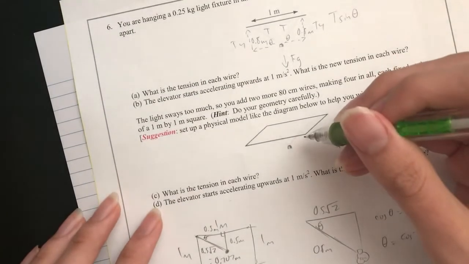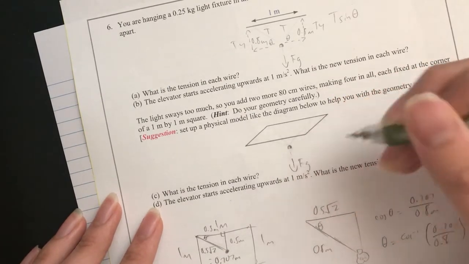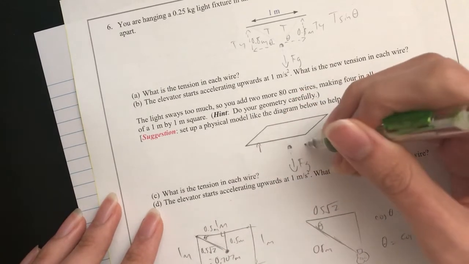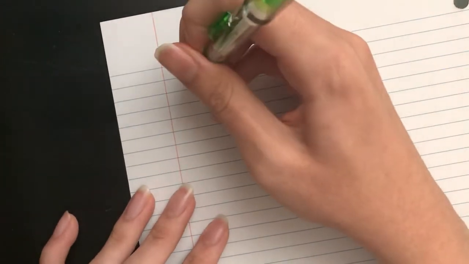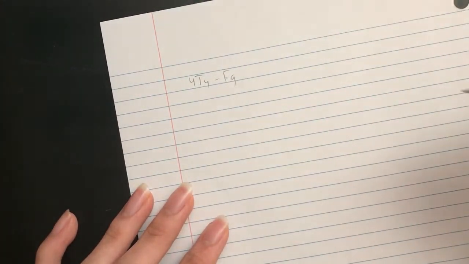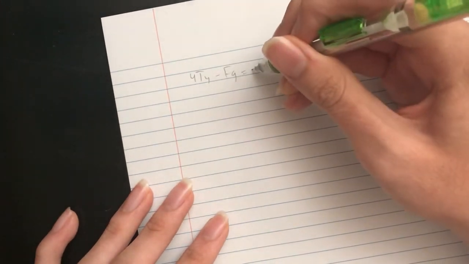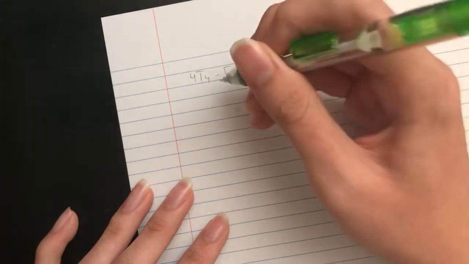Okay, now back to this. So now this is the same problem as before, but here's FG, and this time there are 4 TYs pointing upwards, 1 for each wire. So when we set the equation, we go 4TY, because it's 4 wires, minus FG, because that's opposing the tension, equals MA. A is 0 again, because it's in equilibrium.